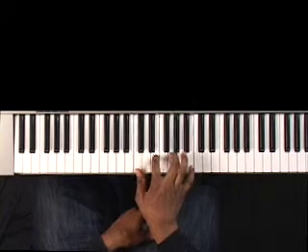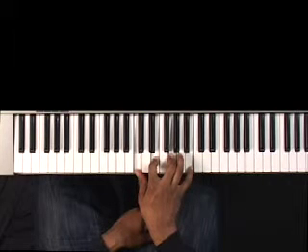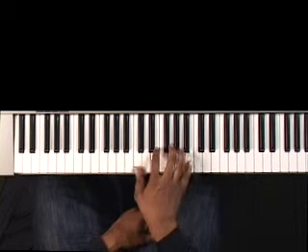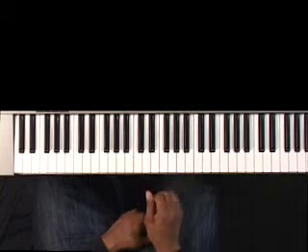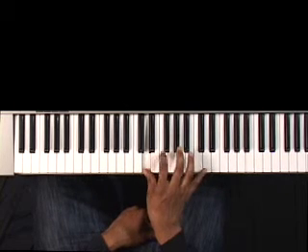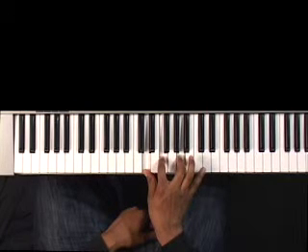We have a C, and this happens to be a C major seventh chord. Because remember, our first chord in our scale is always a major seventh chord according to diatonic harmony. Then we take the D, using the skip a note formula. We have a D minor triad.